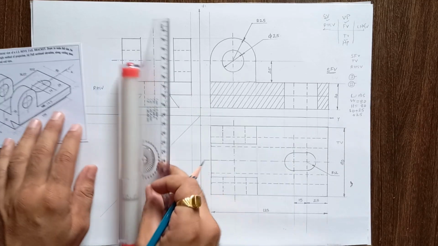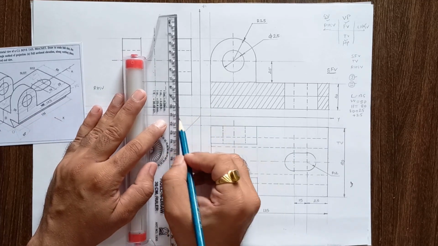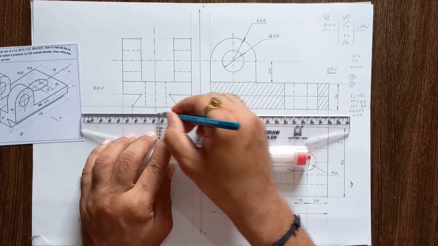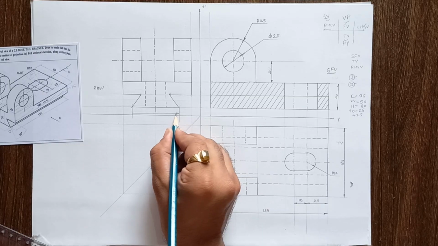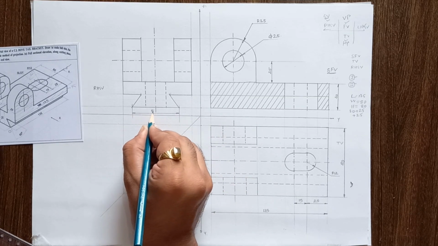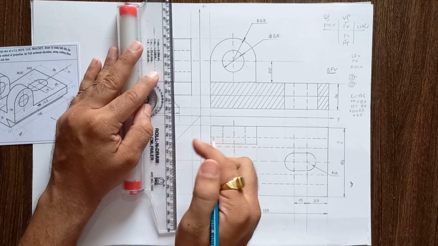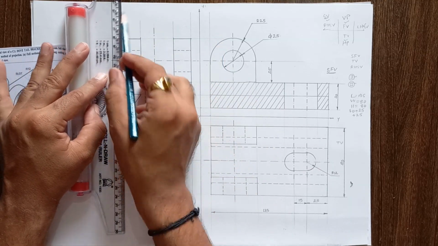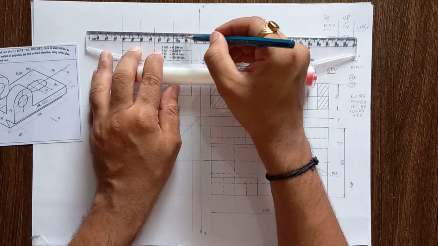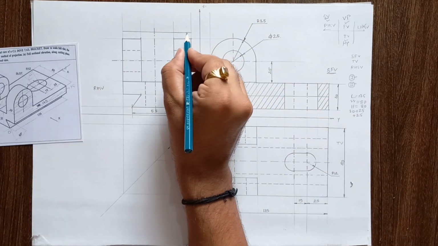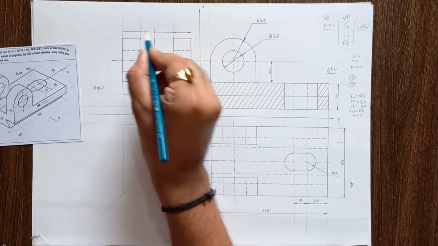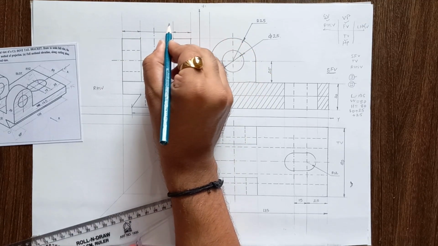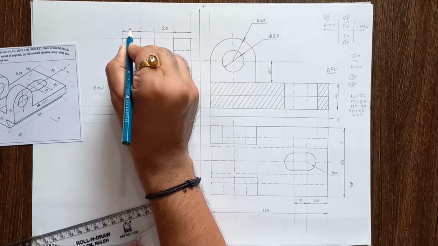Then this distance is 55 mm. The thickness of that vertical walls are, this is 20 mm. This is also 20 mm.